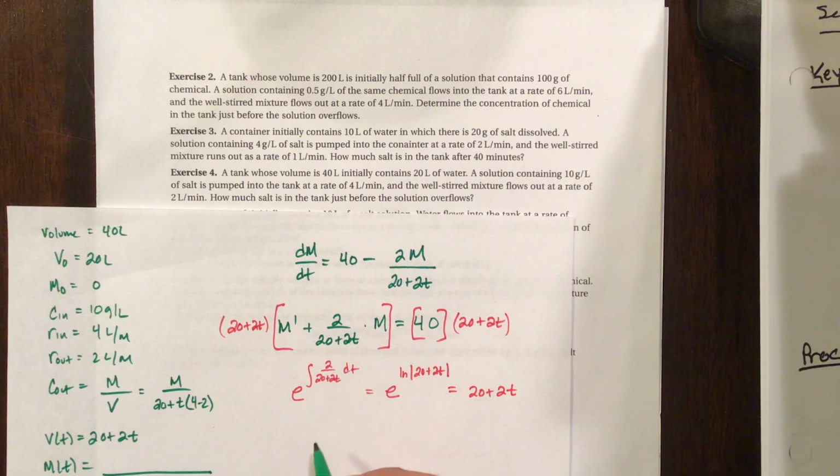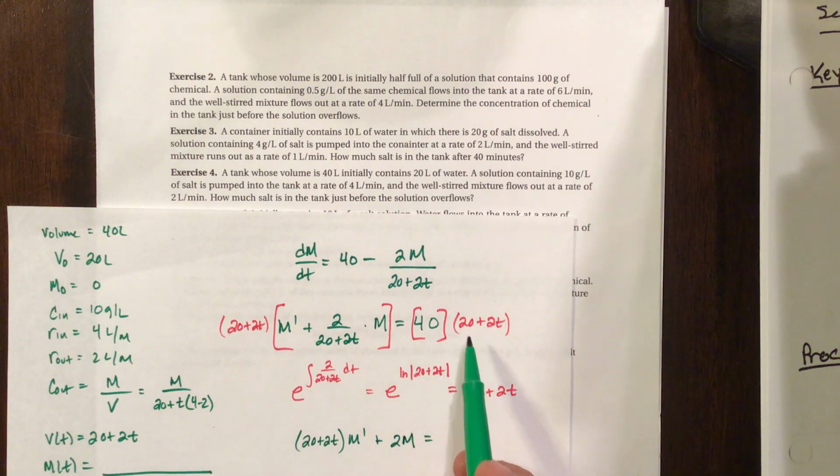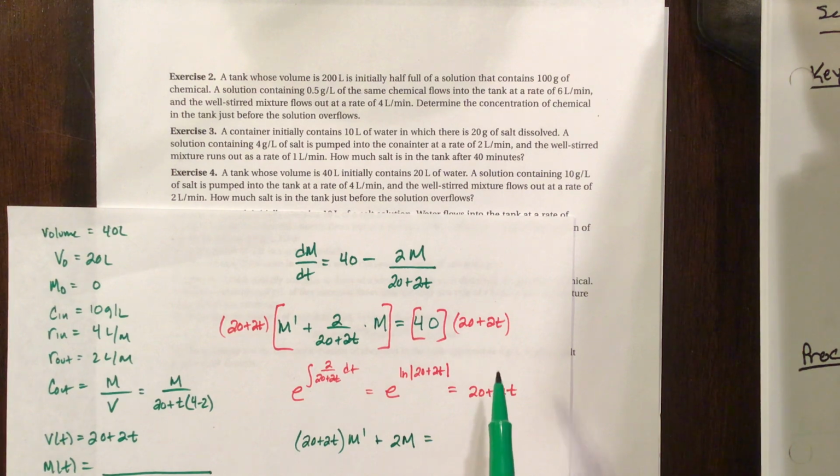We get 20 plus 2t times m prime plus the 20 plus 2t's cancel. We're left with 2m equals 40 times 20, so that is what, 800? Sure. Plus 80t.